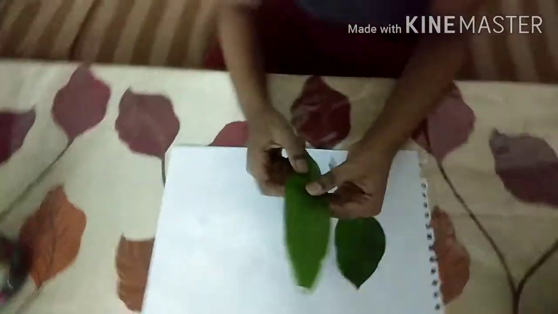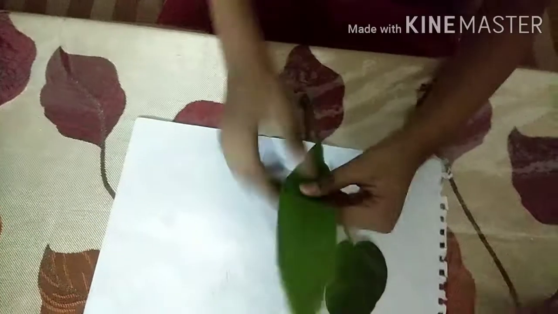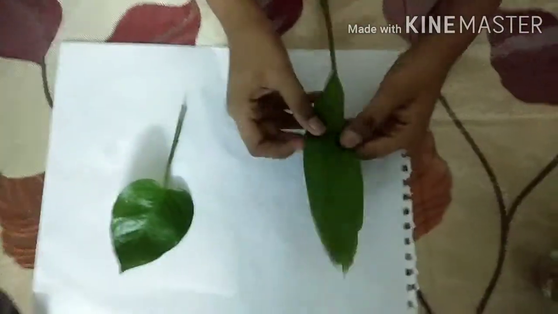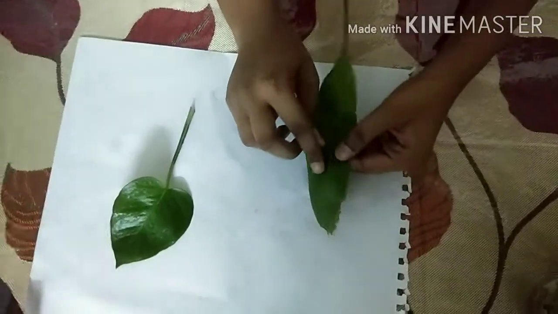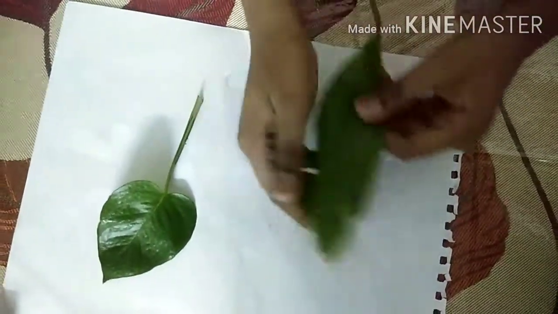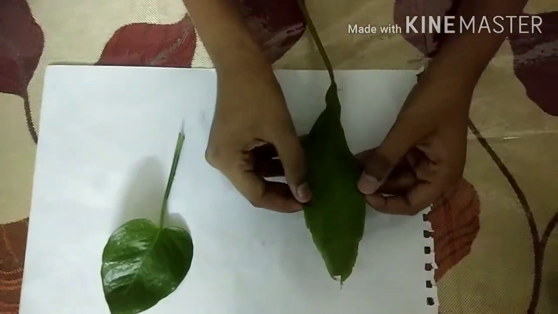In parallel venation, the veins originate from the midrib and go upwards and meet at the upper side of the leaf. This is a very special type of venation. You can see here that the small lines are going upwards, and these lines meet at the top part of the leaf. This type of venation is called parallel venation.